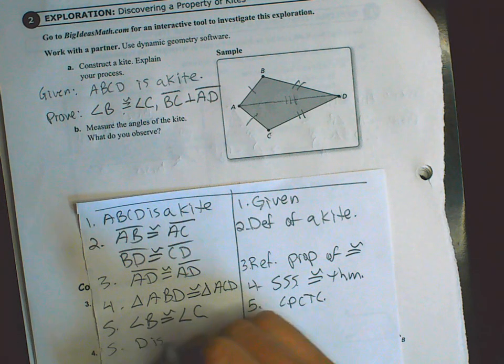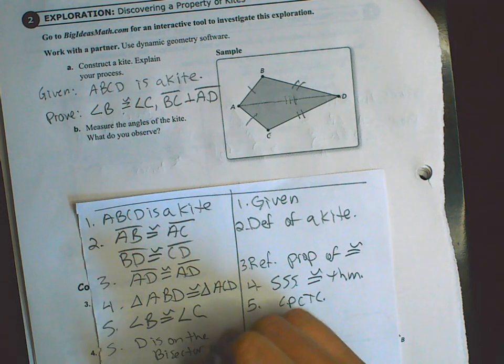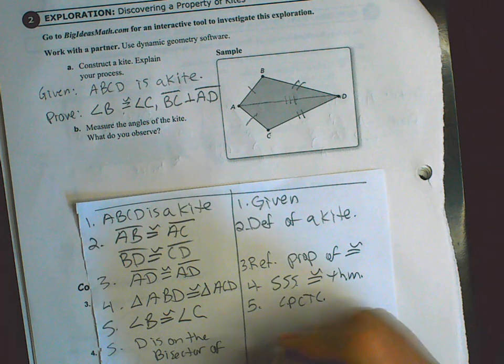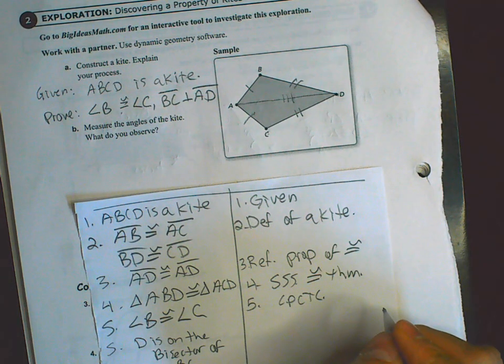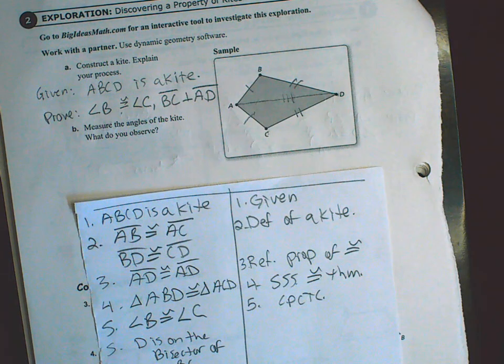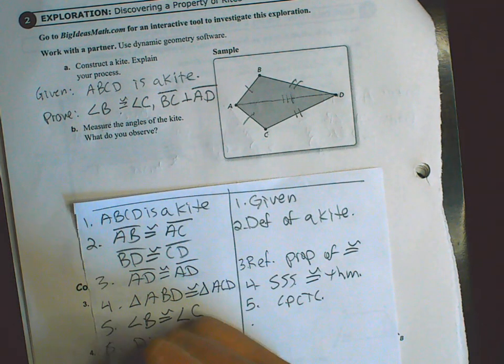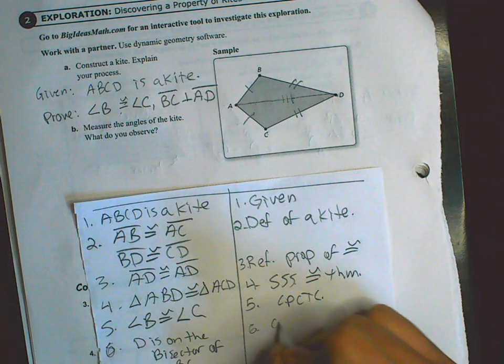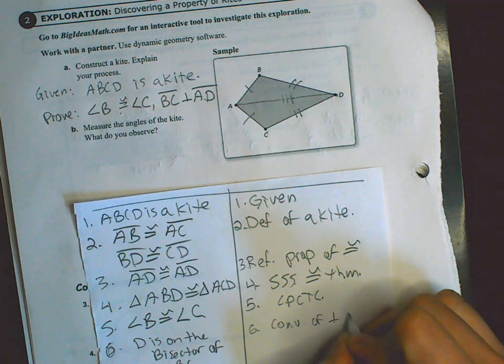Okay, so D is on the bisector of BC. Okay, D is on the bisector. Now it's one of those theorems that we talk about. It's the converse of the perpendicular bisector theorem, and I'm not numbering these right.